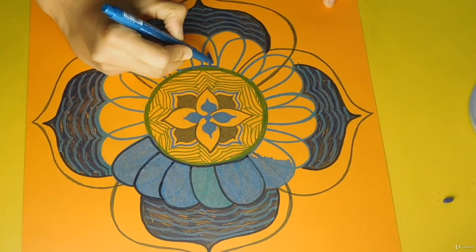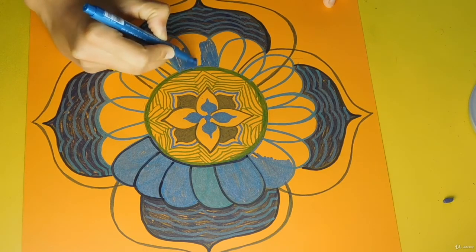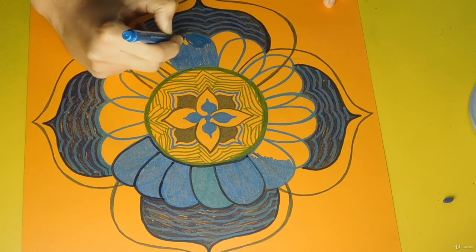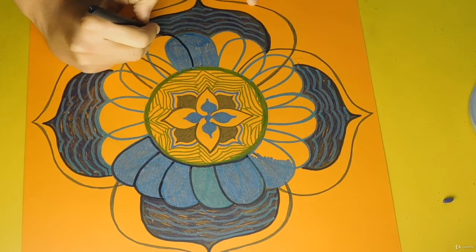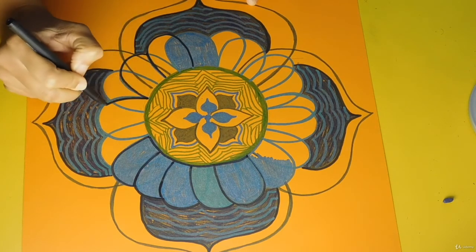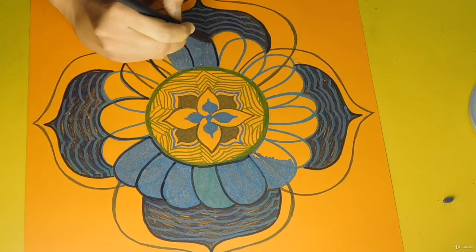So you want to color in the large petals with one color. In this case, I'm using blue, and then I'm using a black pen to add an outer line, just so that each single petal is visible.